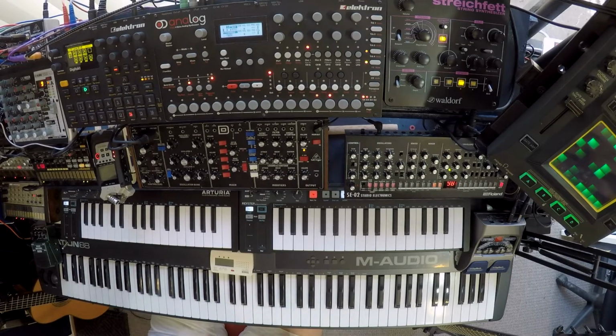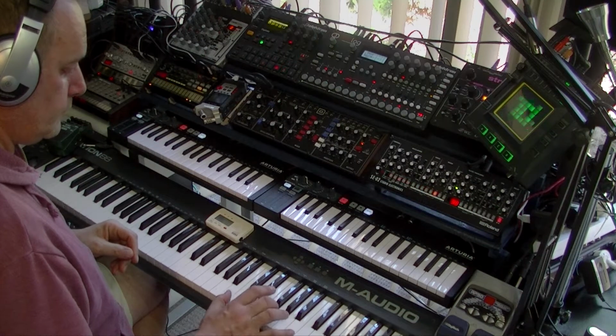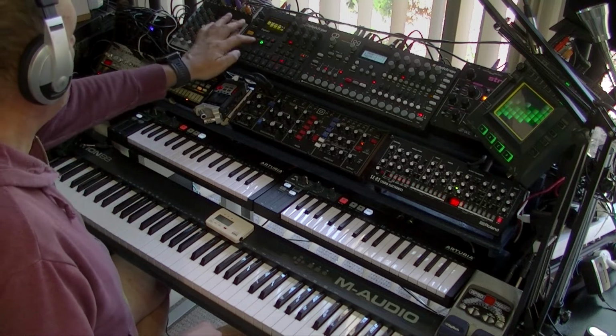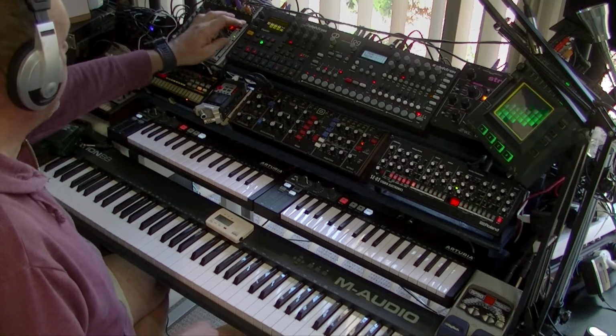I might just play something that I can rotate pivot chords around on this one. Something that might be good for a breakdown.